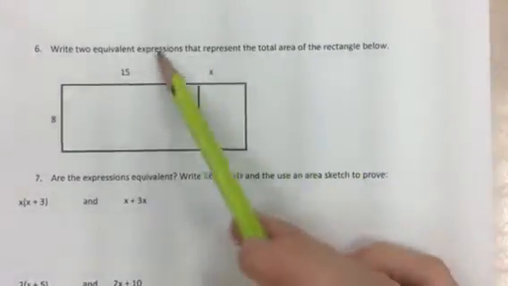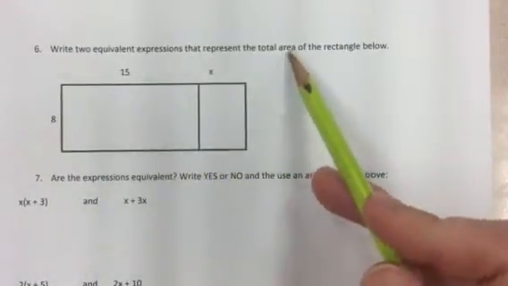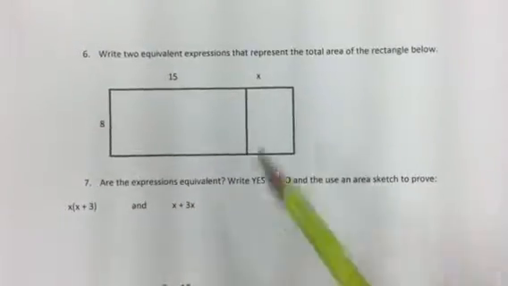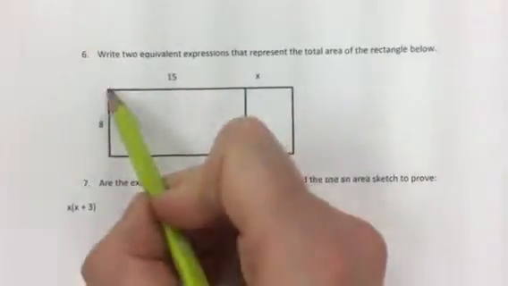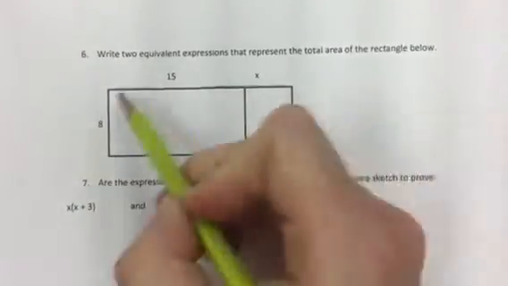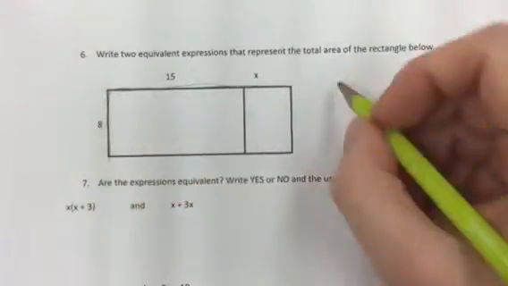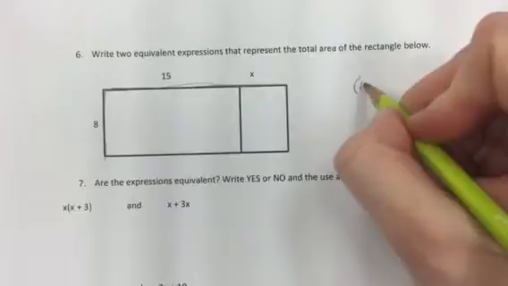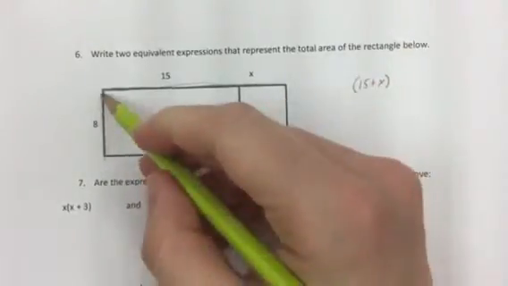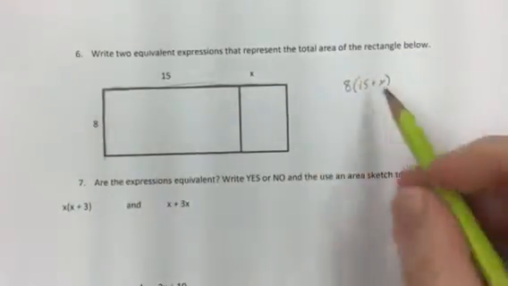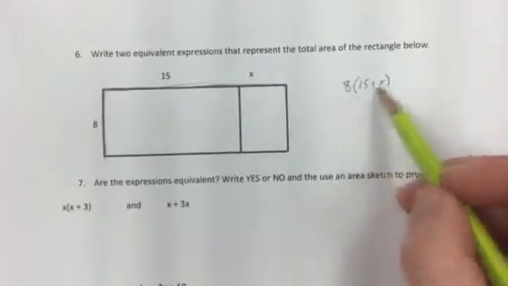Number 6 says, write two equivalent expressions that represent the total area of the rectangle below. And remember, we practice this a lot. You can either write it as the total width times the total length. So here the total width is 15 plus x, and the length is 8. So that's one expression for area, right?